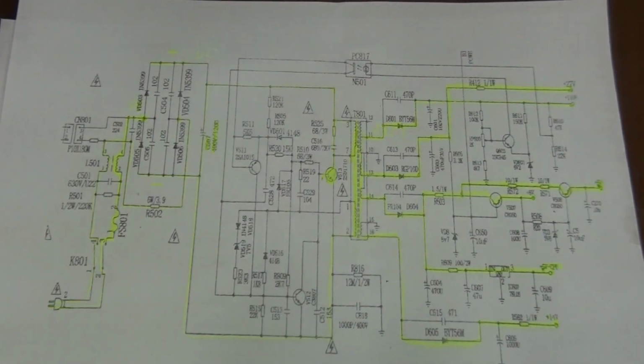Okay, so I hope you understand and find time to analyze how to trace the schematic diagram. So next time we are going to do it in an actual circuit in my next video.